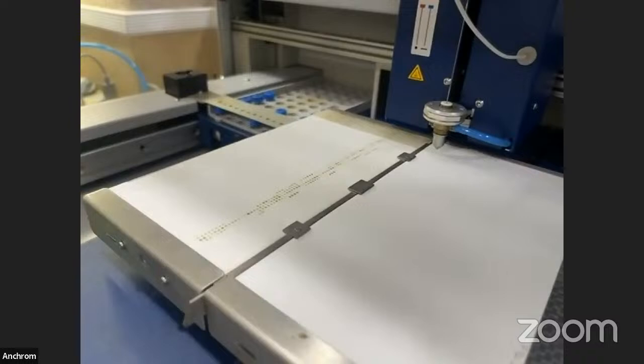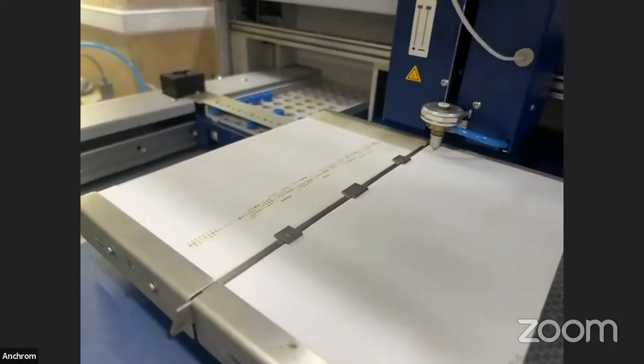Till these five samples are applied, we'll prepare the mobile phase for the development.